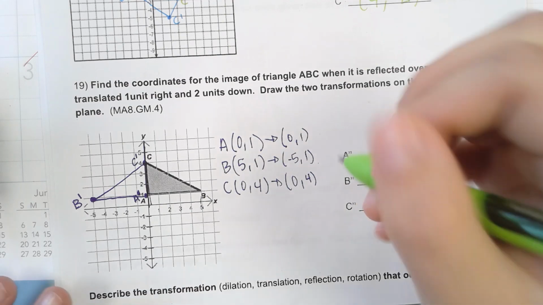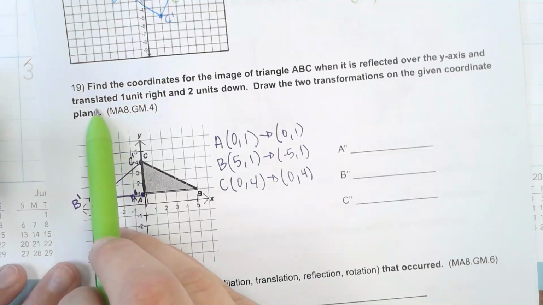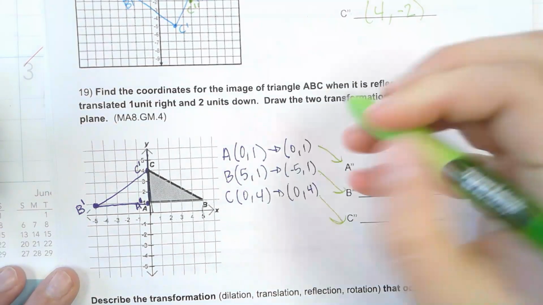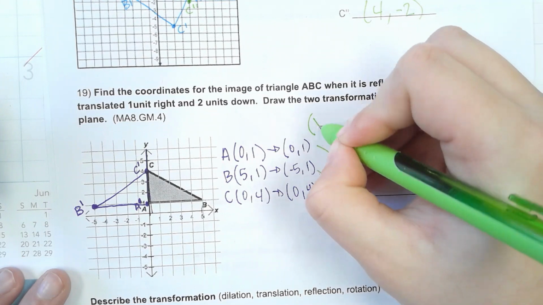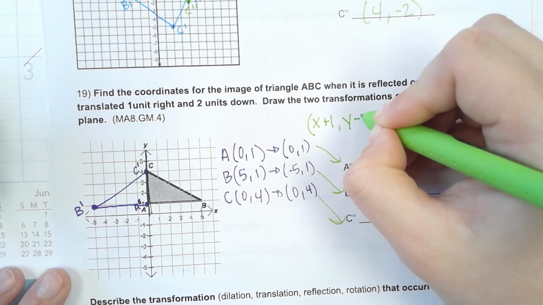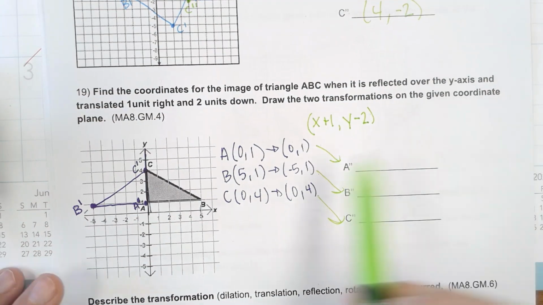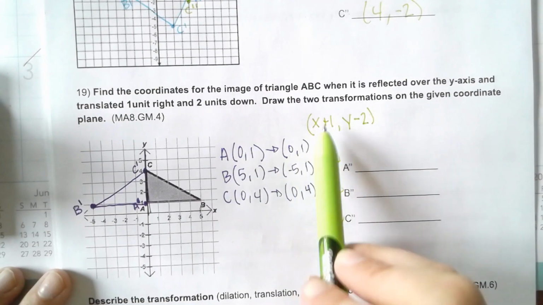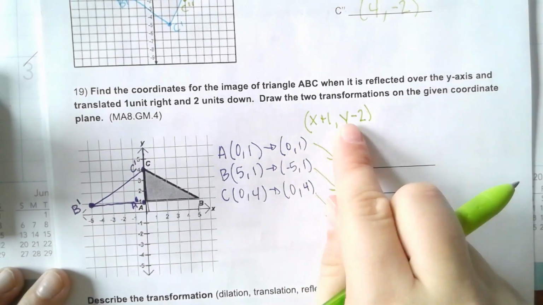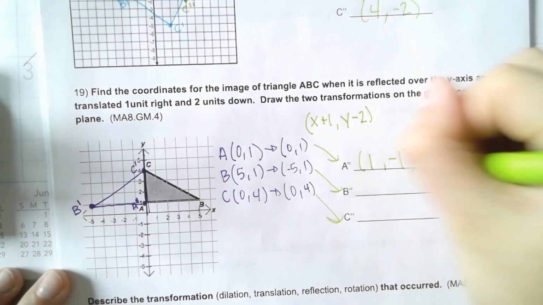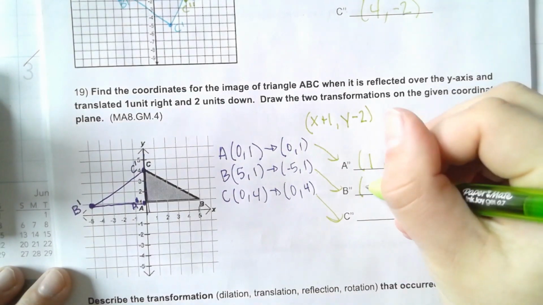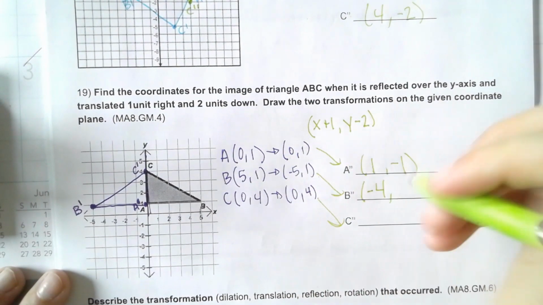All right, and then the double transformation. The second step is moving 1 unit right and 2 units down. So moving 1 unit right means we're going to take our x plus 1, and moving 2 units down means we're going to take our y minus 2. Okay? So if I do that, my x value is 0 plus 1 is 1, and then my y value, 1 minus 2 is -1. -5 plus 1 is -4, and 1 minus 2 is -1.